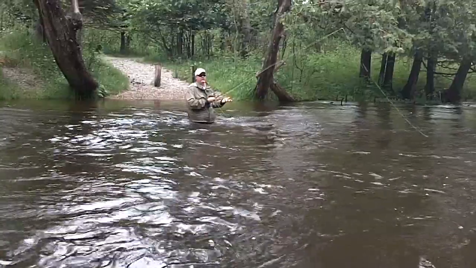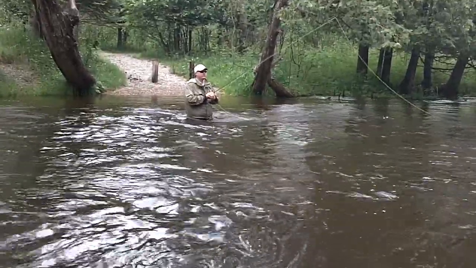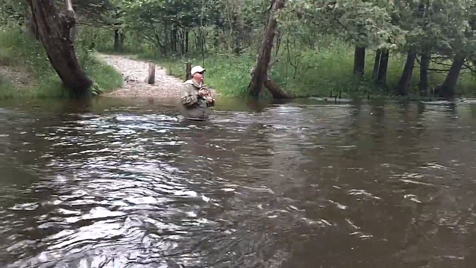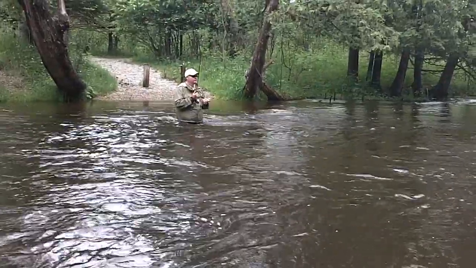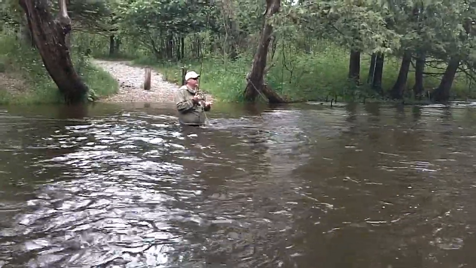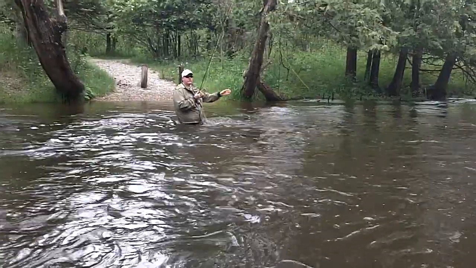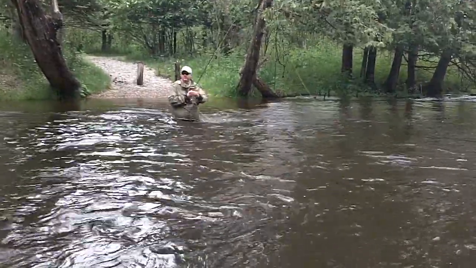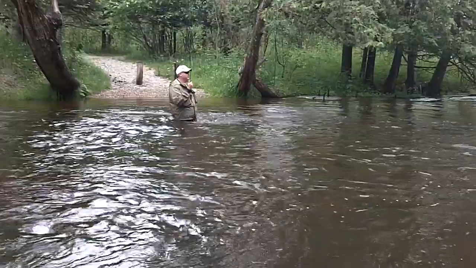Now, when we're playing a fish, you hear people talk about, well, just lift your rod tip up, right? And that's good in a boat on a lake. I mean, that's a good thing to say. But we're in a river. And that's good if the fish is going away from me, either downstream or upstream. There's nothing wrong with picking your rod tip up and going.